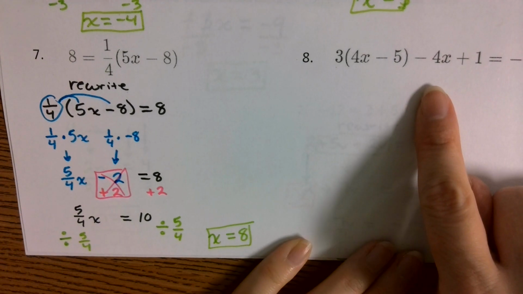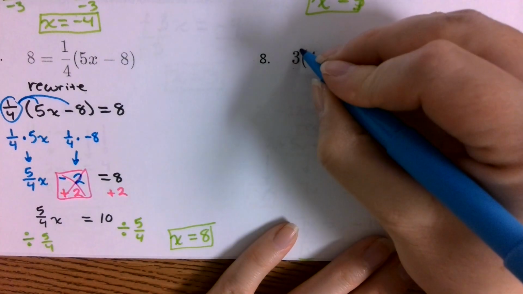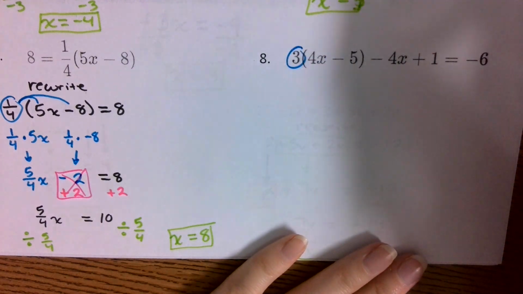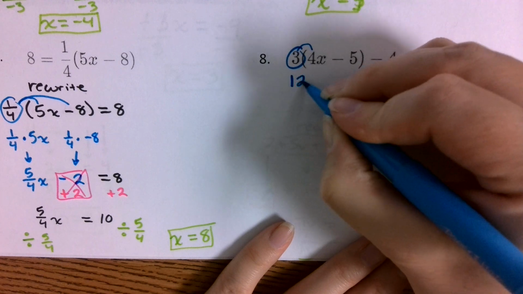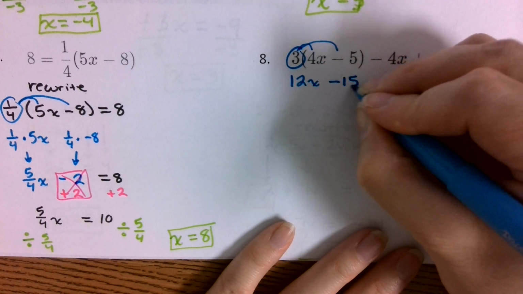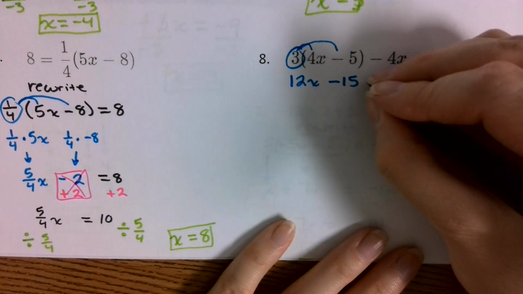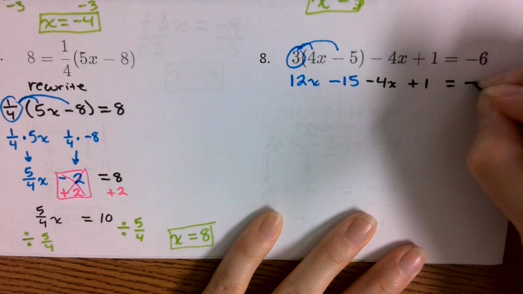Okay, with the last problem, this is the one that was the big doozy. It's going to be distributive property first. You're going to do 3 times 4x. That's going to come out to 12x. 3 times negative 5 comes out to a negative 15. And then you still have this minus 4x and this plus 1. And it's all equal to negative 6.